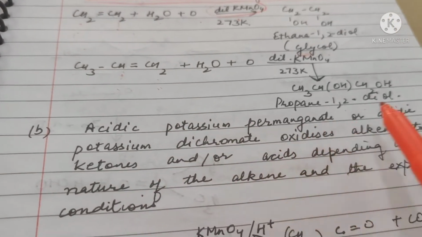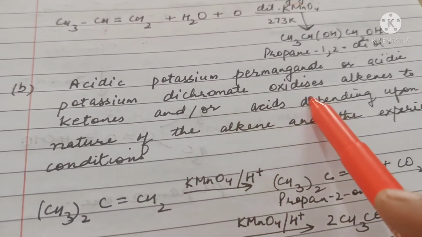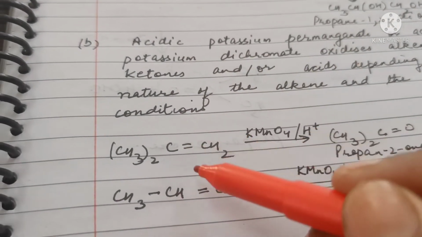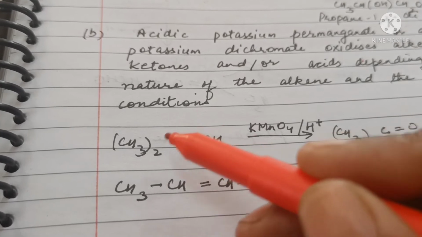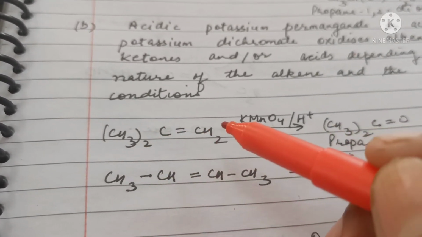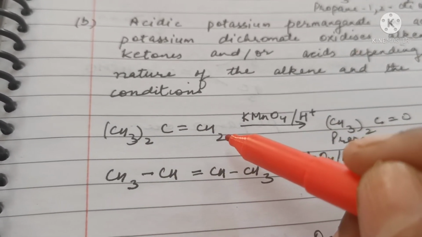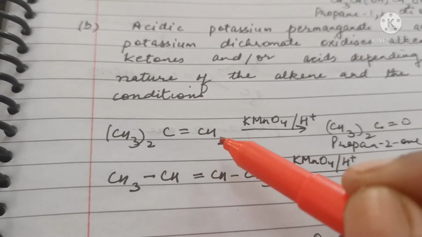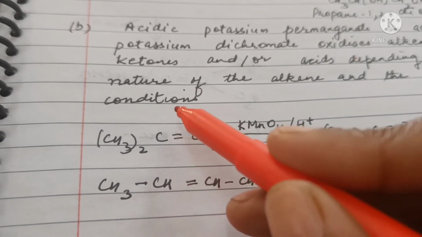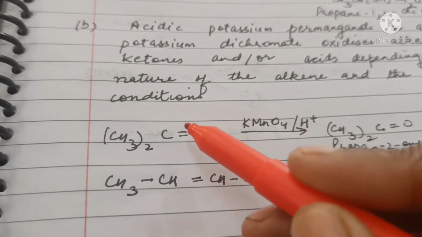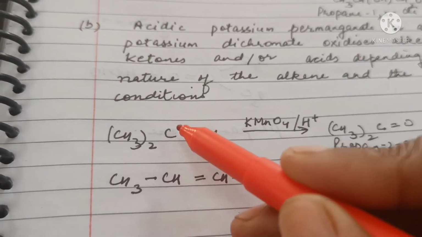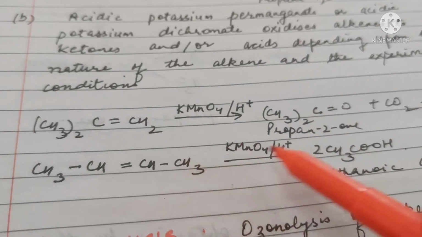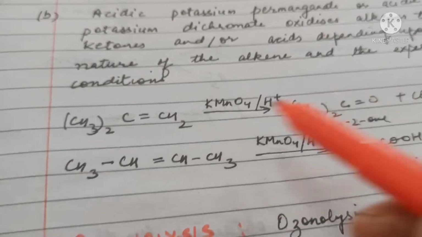If acidic potassium permanganate or acidic potassium dichromate is used as oxidizing agent, then it will oxidize it into either ketones or acids or both, depending upon the position of the double bond. The reaction occurs in such a way that the double bond breaks. One oxygen will be added here to form CH3, CH3 double bond O. This is a ketone.